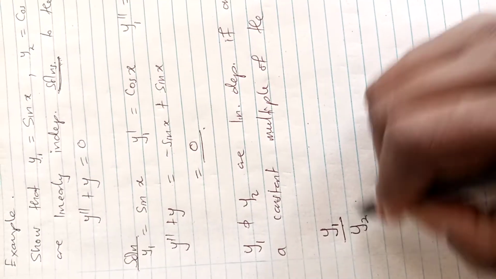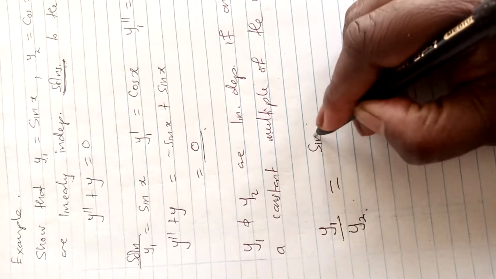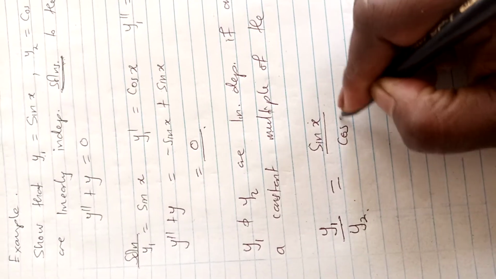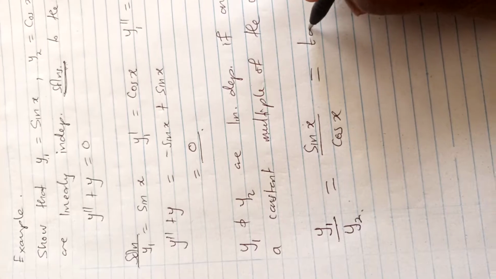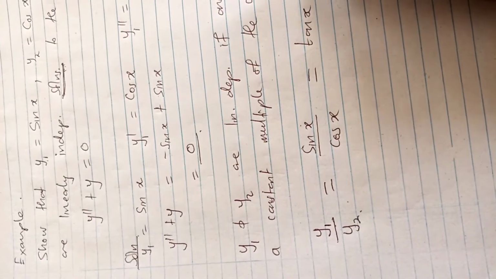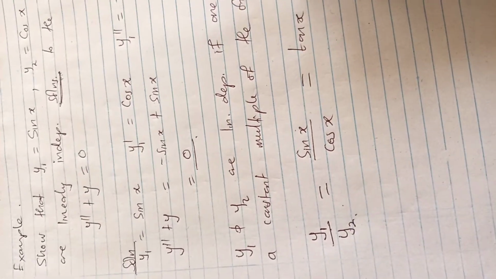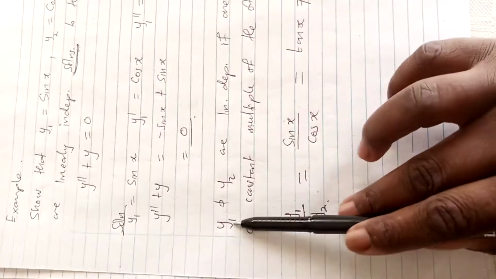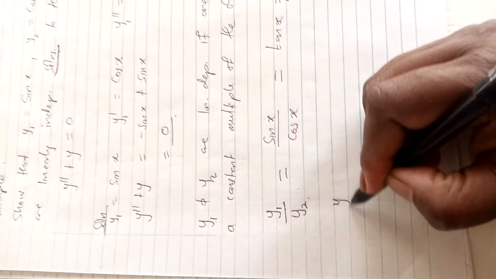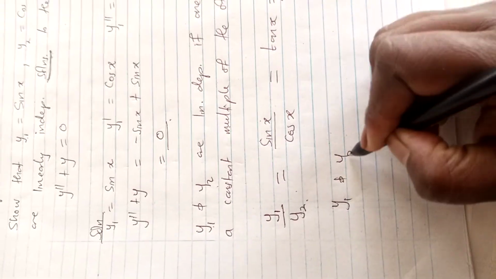So y1 over y2 here is sine x over cos x, which is equal to tan x, which is not a constant. So these two solutions y1 and y2 are linearly independent.